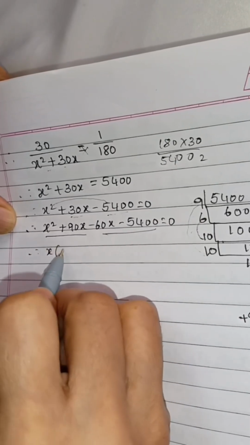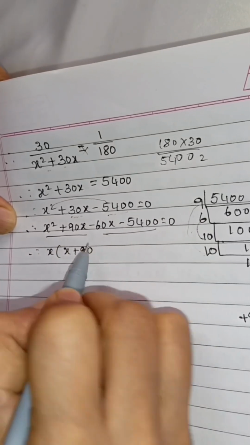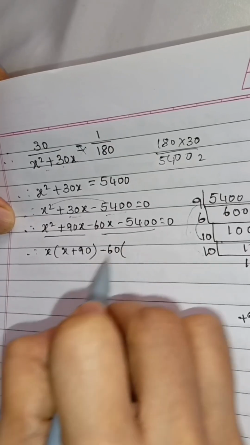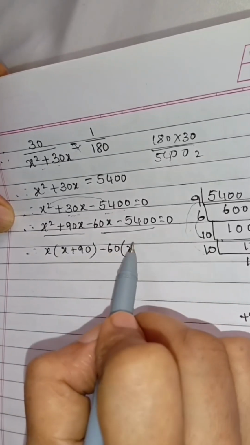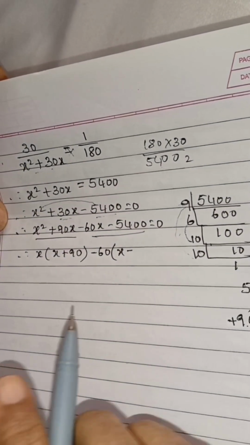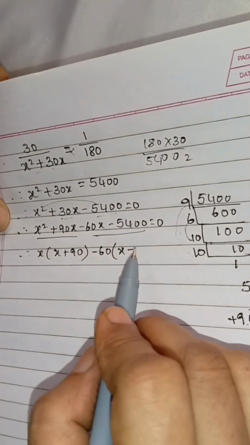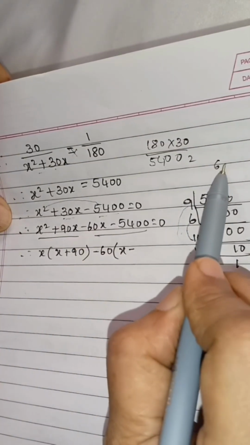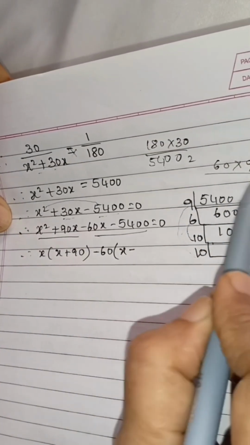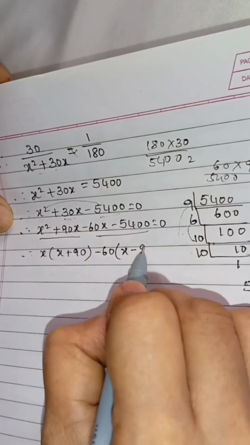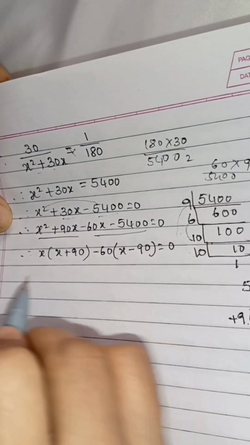Therefore, keep x out: x into x plus 90, then minus 60 into x plus 90 equal to 0.